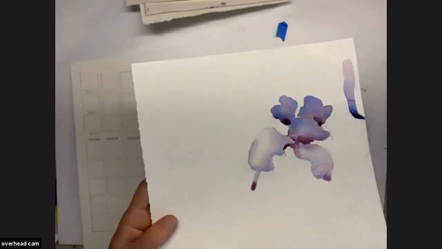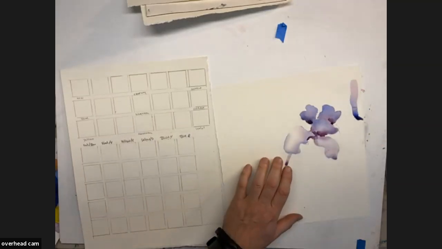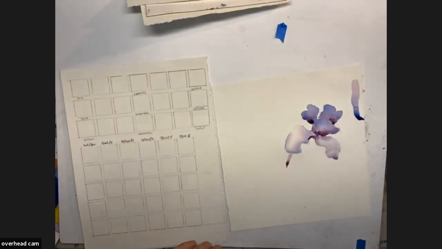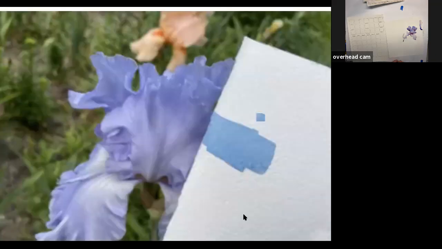Okay, so I hope that helps a little bit with this idea of color mixing. I'm going to stay on this topic. Let me just double check that I'm not missing anything.